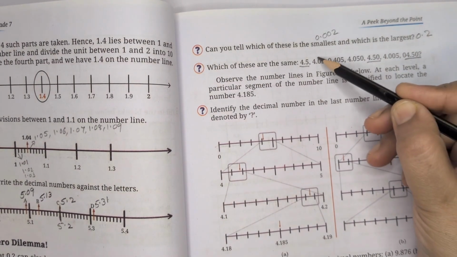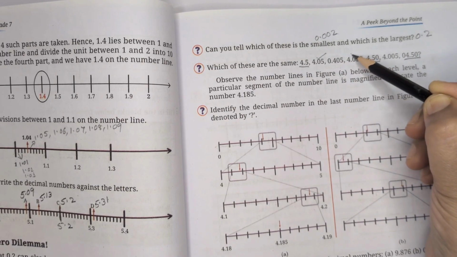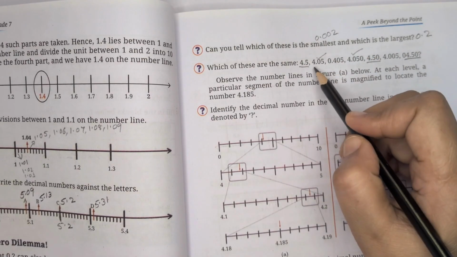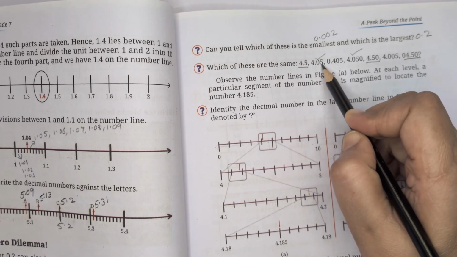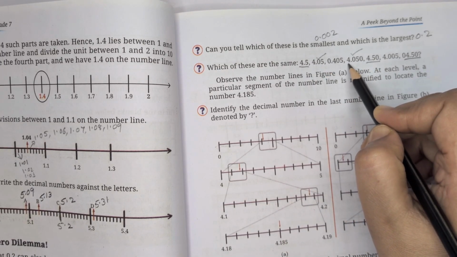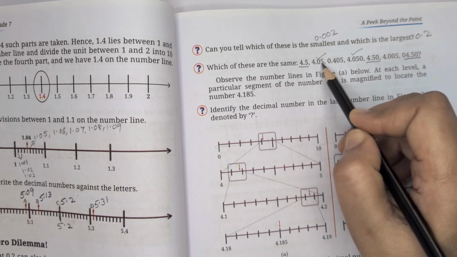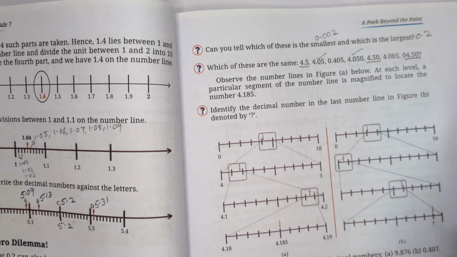Also another group, 4.05 and 4.050. Here 4 ones and 5 hundredth. This also 4 ones and 5 hundredth. So these two, another group, these two are equal in value.